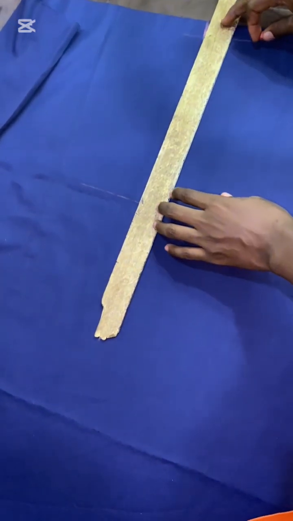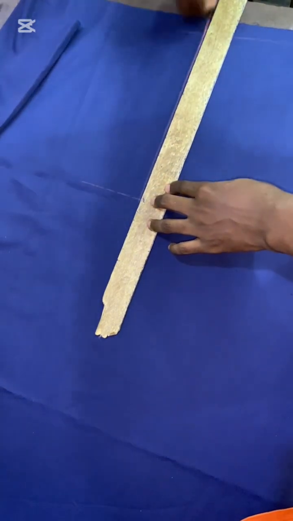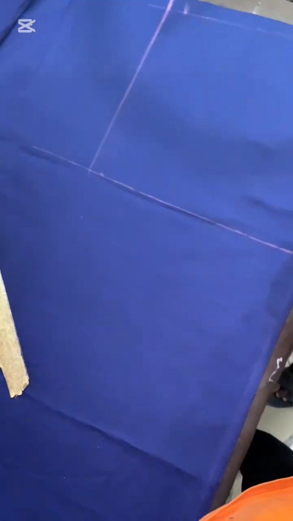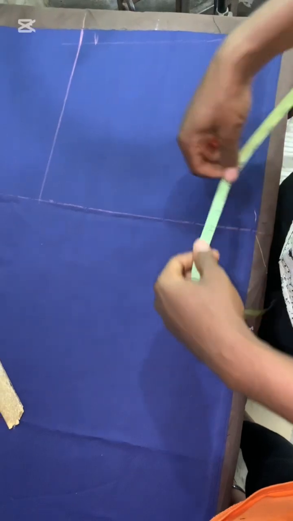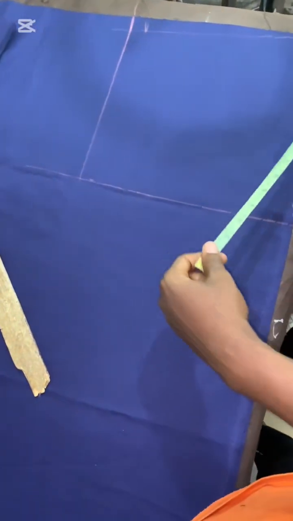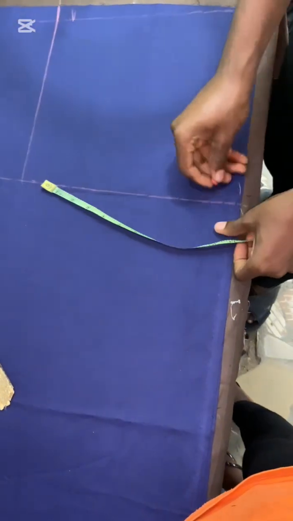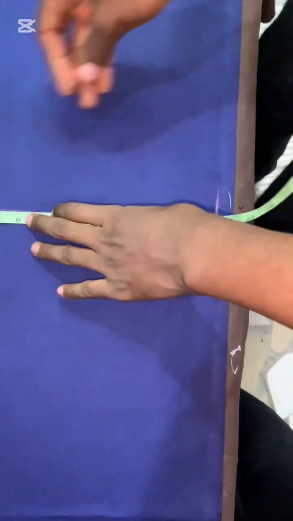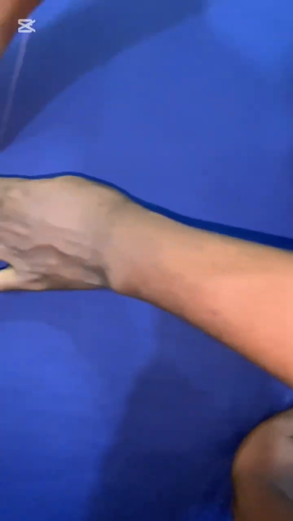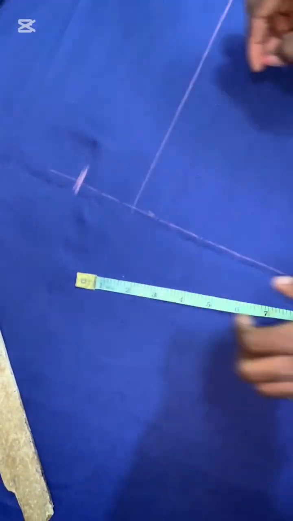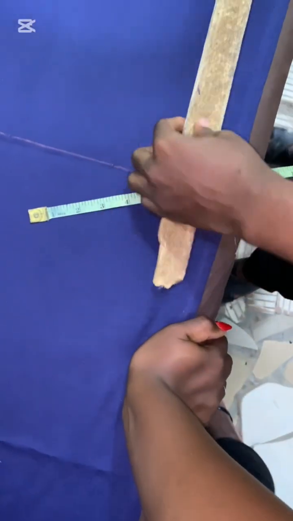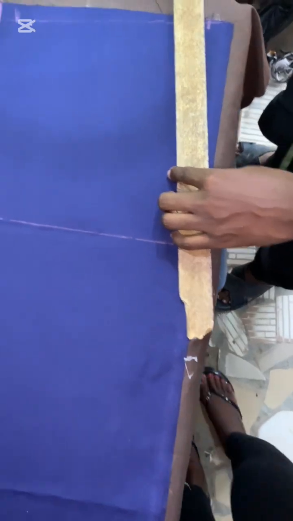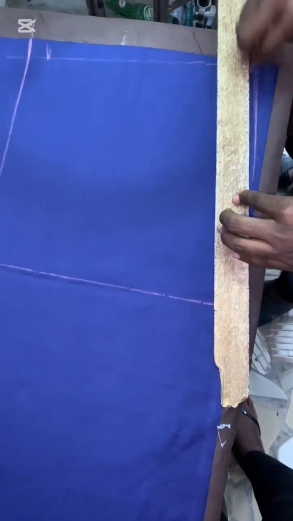Now that point where your crotch stops, you rule a straight line like I did here. This is your crotch measurement. Now at that point of your crotch, we take out your thigh. Your thigh is divided by 2. No extra allowance, you don't add anything. You divide it by 2, and then you connect these lines like this.